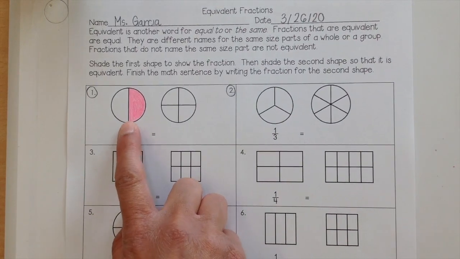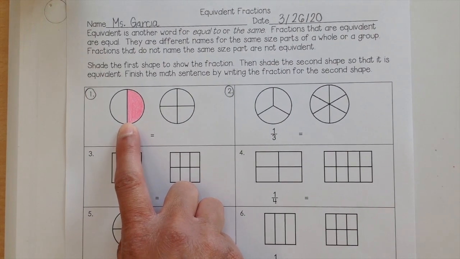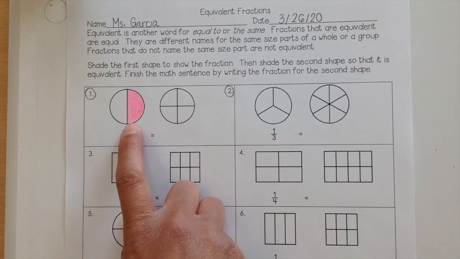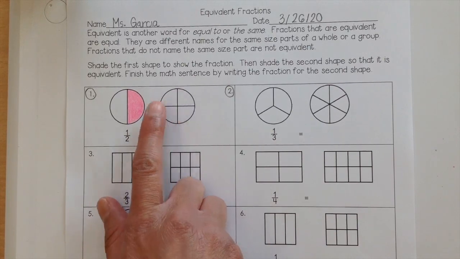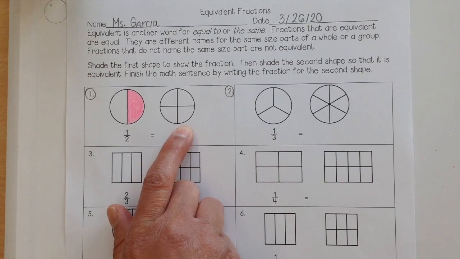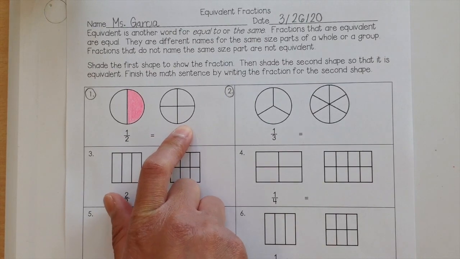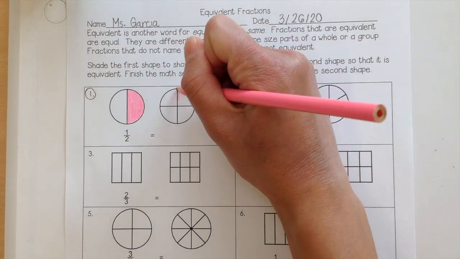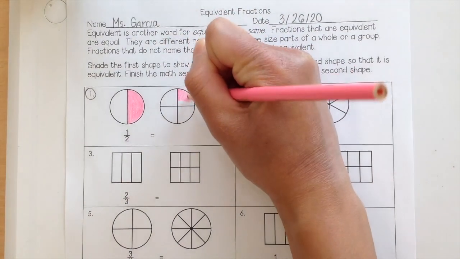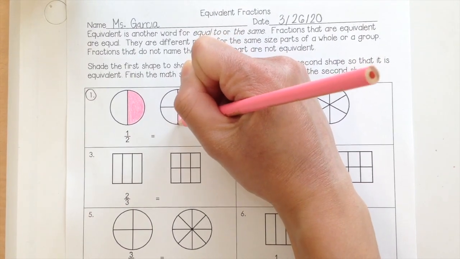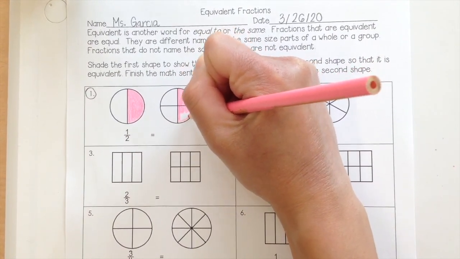So I've shaded in 1/2, okay? Now, my goal is to shade the second shape to make it equivalent to the first. So even though this circle has 4 parts, it's been partitioned into 4, I can still shade in half, okay? So I'm going to shade in actually this same side, just so it looks really clear to you how they're similar.